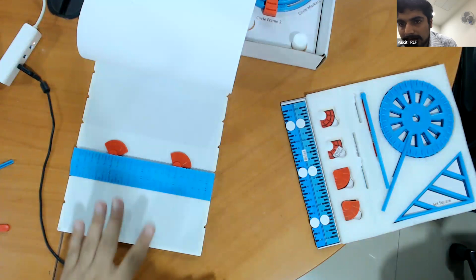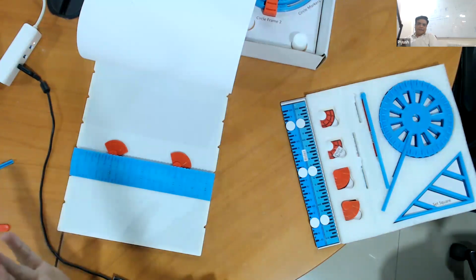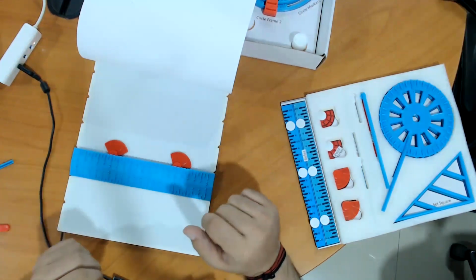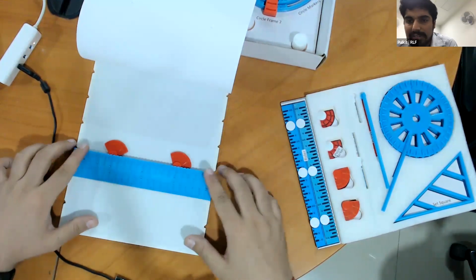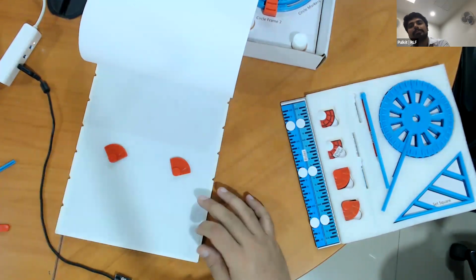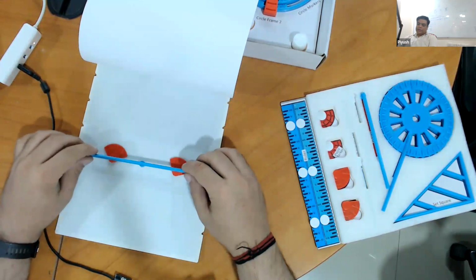So once you have done this thing, then you put the ruler. Then you put a line marker, the same as before. Put the line marker on, and the work is done.